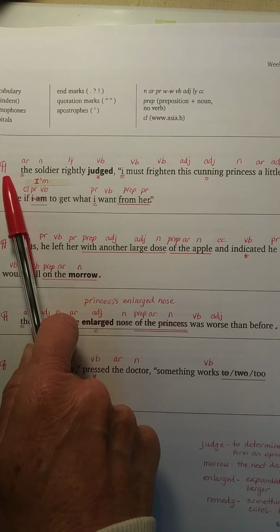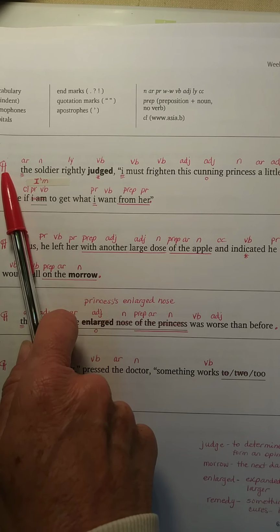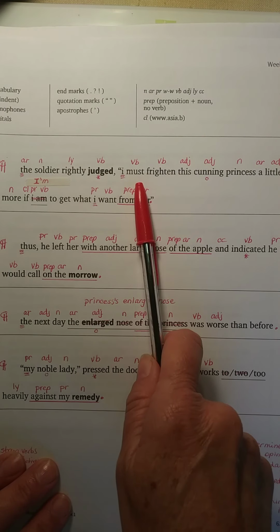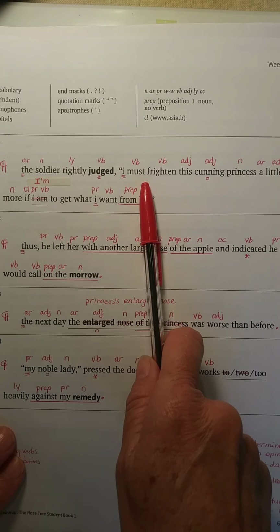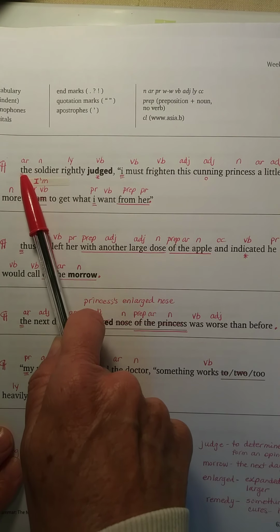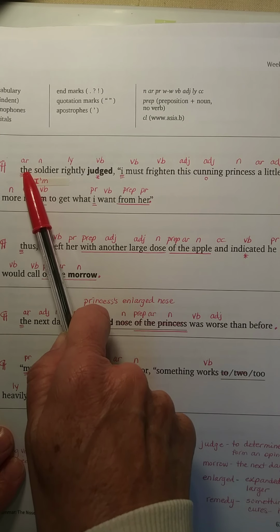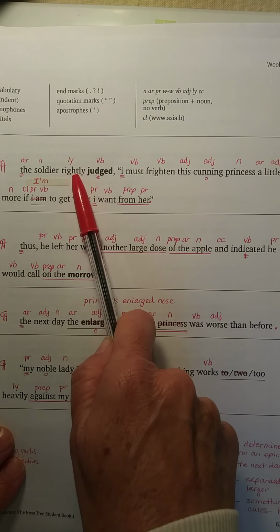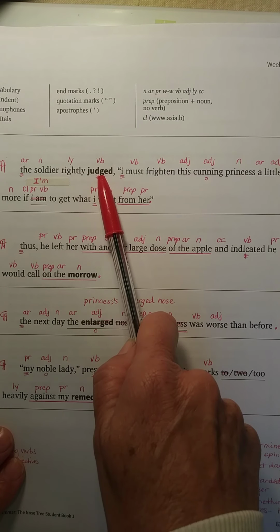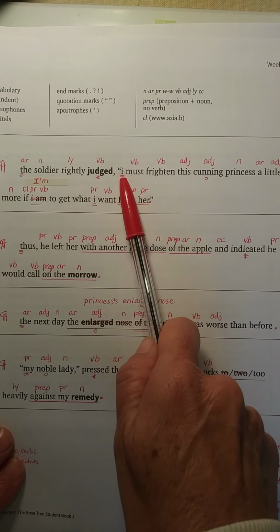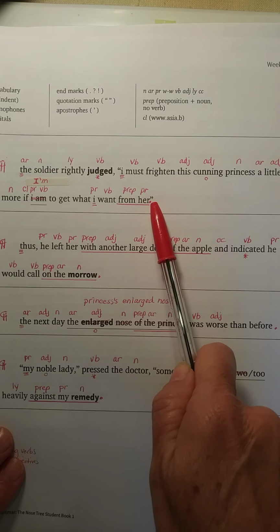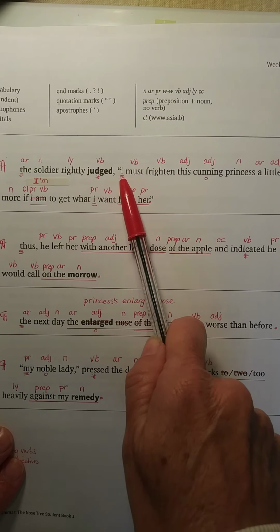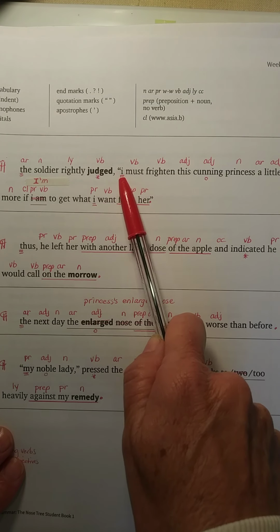Okay, first off, we notice that we have an indentation, so we're going to start a new paragraph. We're starting a new paragraph because this sentence is showing us the soldier's thoughts, okay, which is different from the last sentence. So we start out with the, we're going to capitalize, it's an article, soldier is a noun, rightly is an ly adverb, judged is a verb. Then we have what his thought was, okay, so you can use quotation marks for thoughts and for what someone says. I needs to be capitalized, of course, as always.